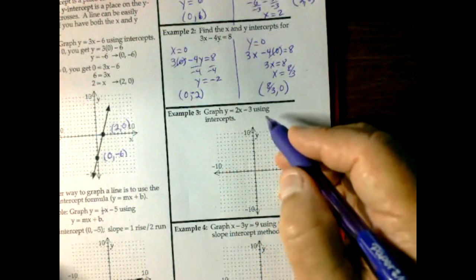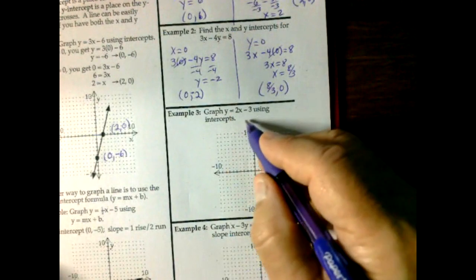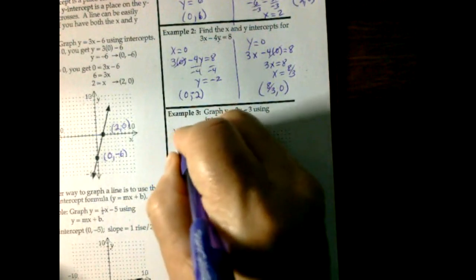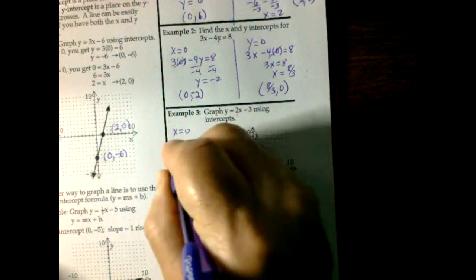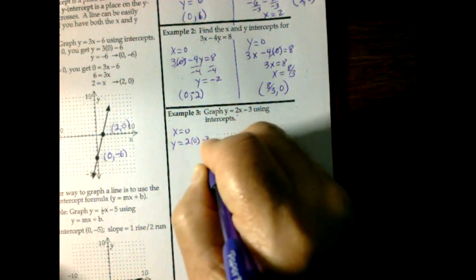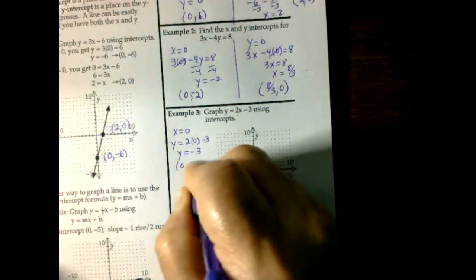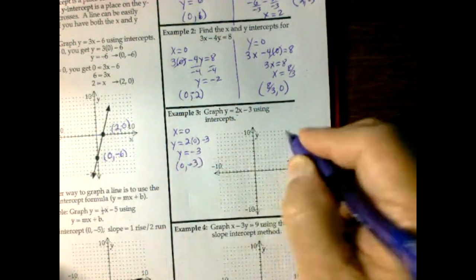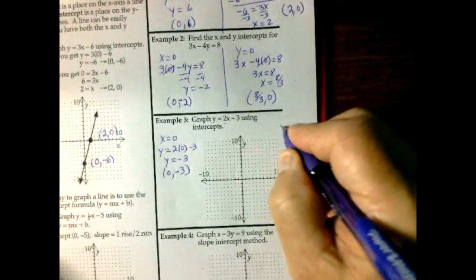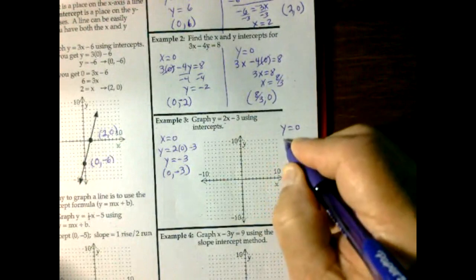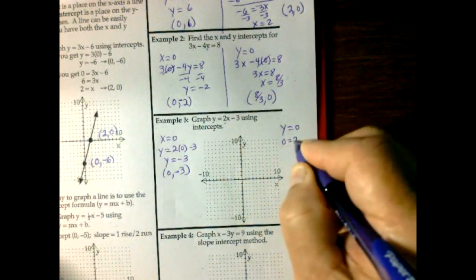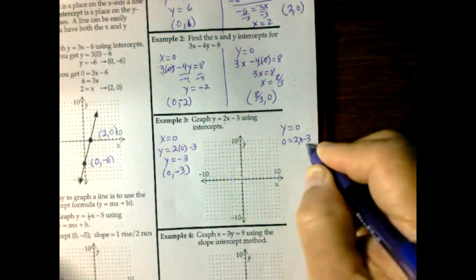Now, I'm going to do the intercepts here like I did before. If I plug in 0 for x, you're going to get y equals 2 times 0 minus 3, and you're going to get -3. So 0, -3. If I come over here and do the other one, y equals 0, then you're going to get 0 equals 2x minus 3.